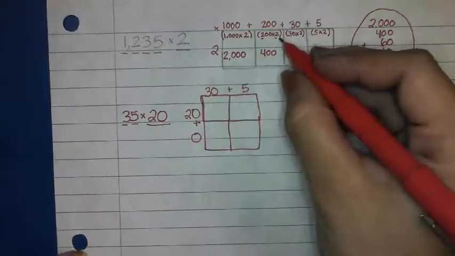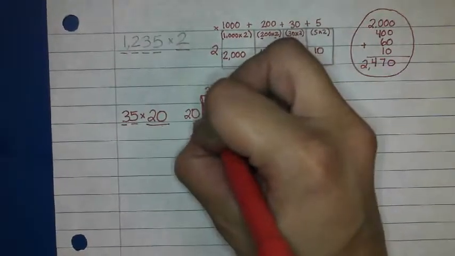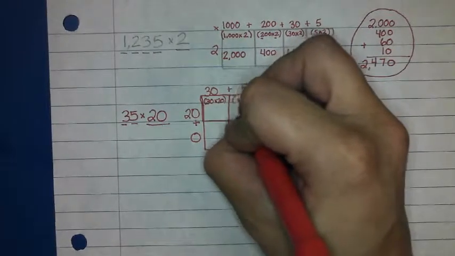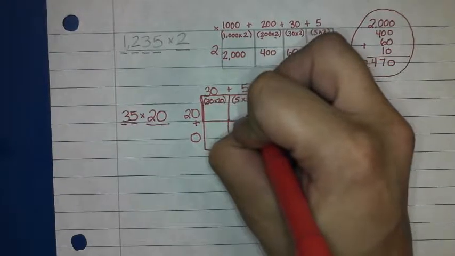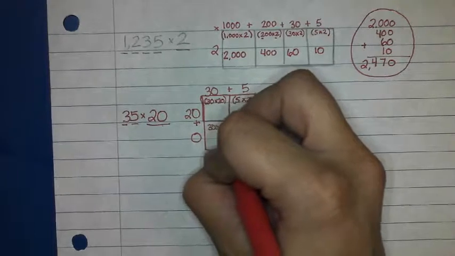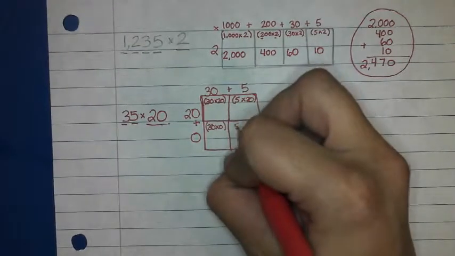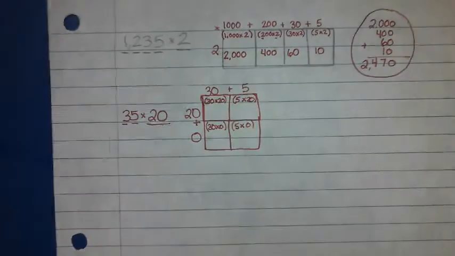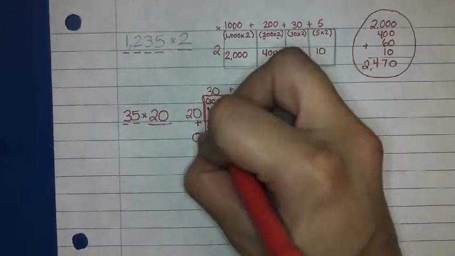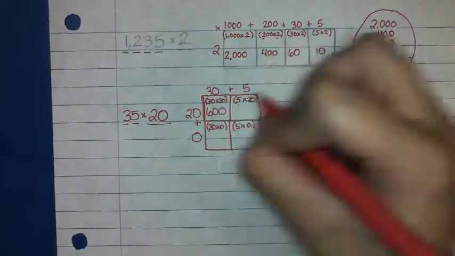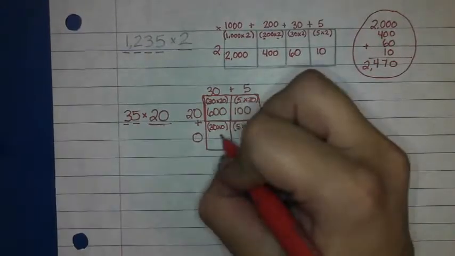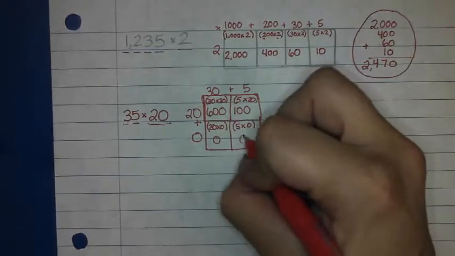After that, we do the same thing we did up here, and we write down our equations. So 30 times 20, 5 times 20, 30 times 0, and 5 times 0. After we've written our equations, we are ready to multiply. So 30 times 20 is 600. 5 times 20 is 100. 30 times 0 is 0, and 5 times 0 is 0.